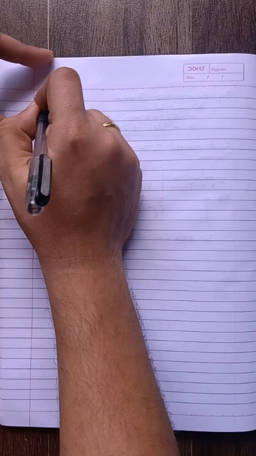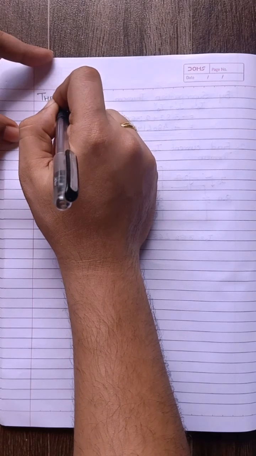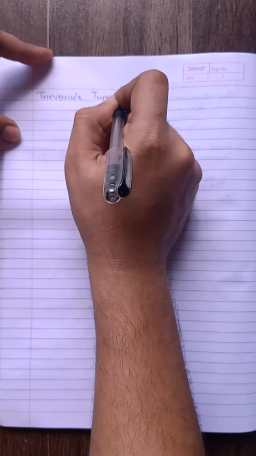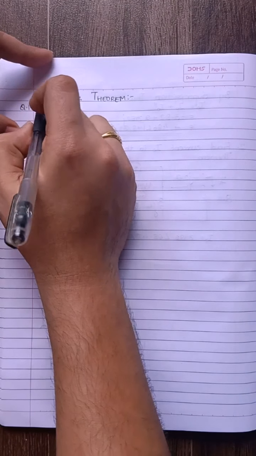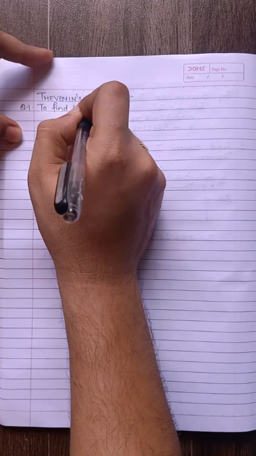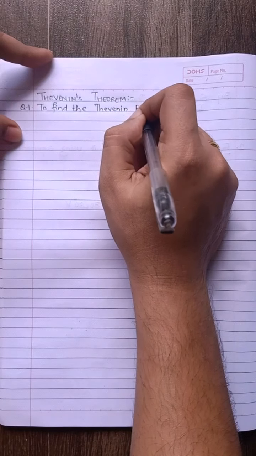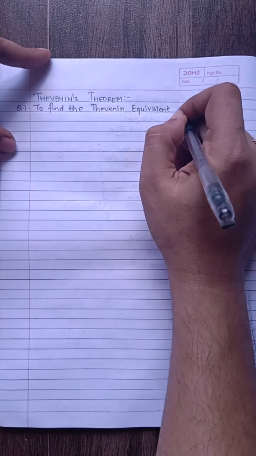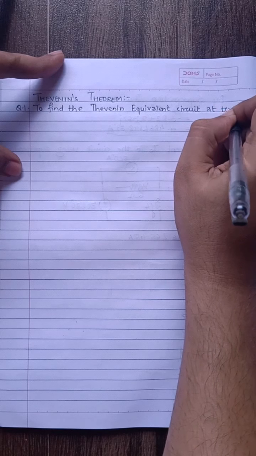Coming to the next theorem, Thevenin's theorem. Straight away, starting with the problem. The question is to find the Thevenin's equivalent circuit at terminals A and B.